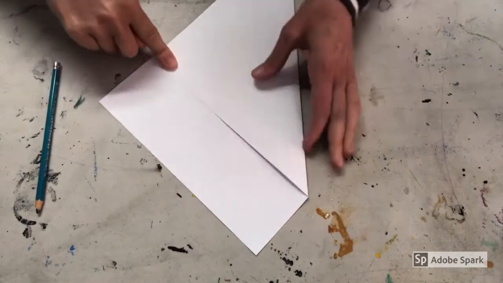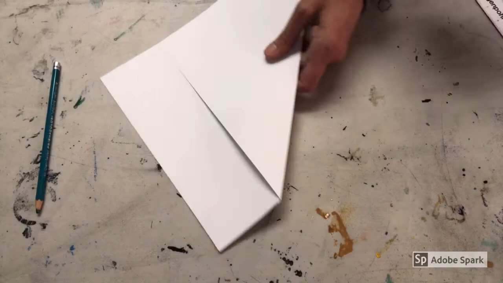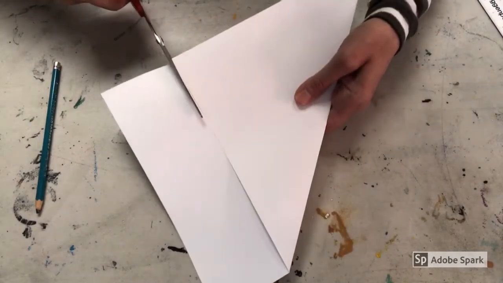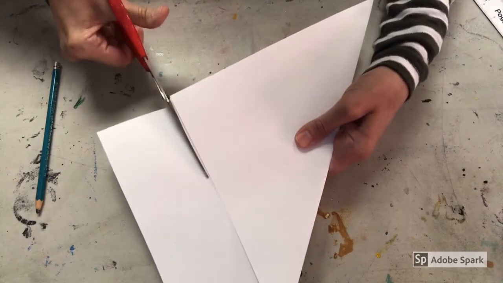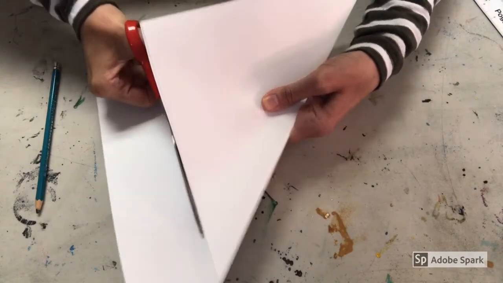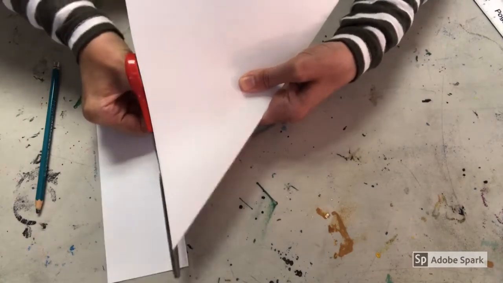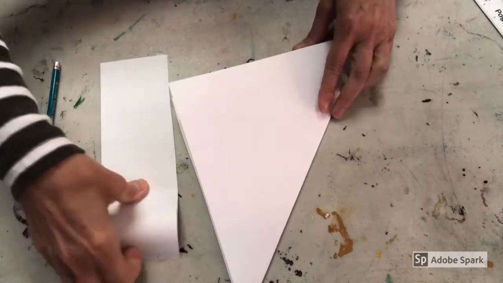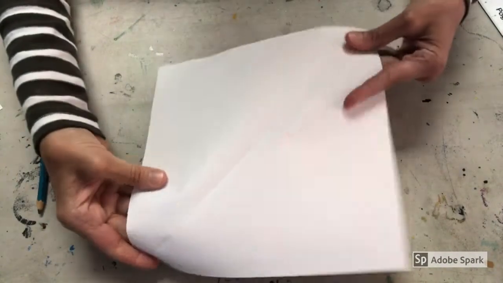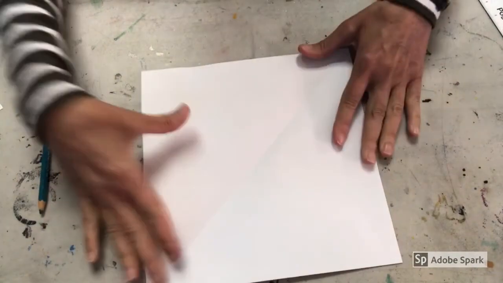Keeping the paper folded, we're going to cut off this little extra piece here. Go really carefully along the line. So I'm cutting super slow to make sure the edge of my scissors is against the edge of that fold, like so. I'm going to set this little piece aside, and then you just kind of want to smooth and flatten out the fold in the paper.